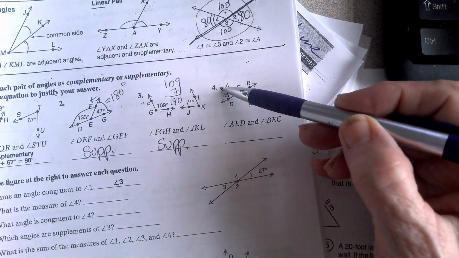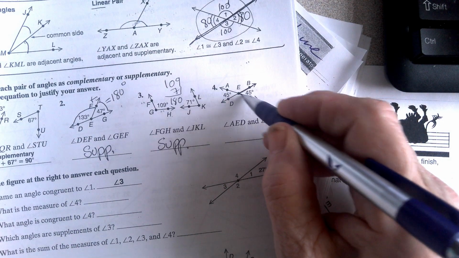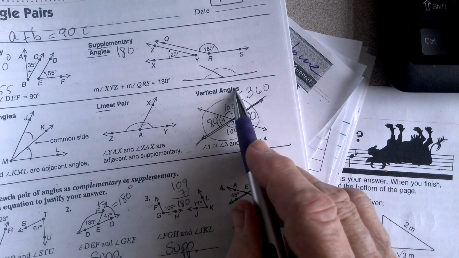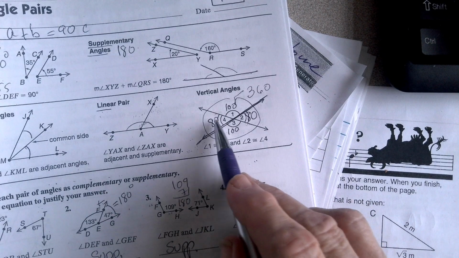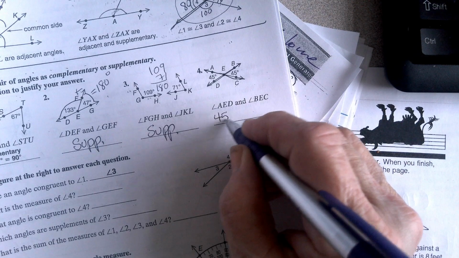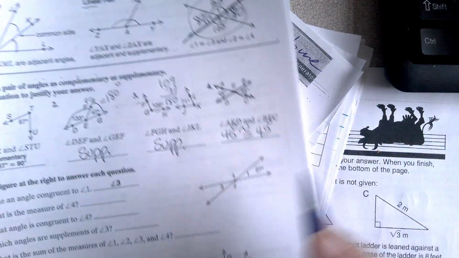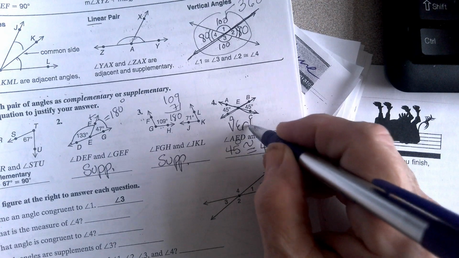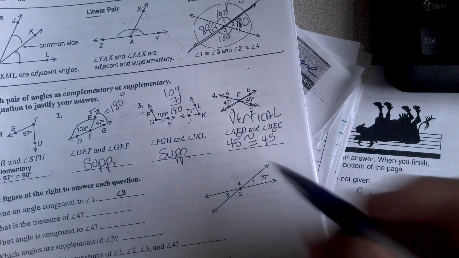I'm looking at the angle AED, and I'm looking at the angle BEC. They're across from each other, so they are called what? Vertical angles, aside from being across from each other, are also congruent. They're both 45 degrees. They're vertical, they're across from each other. In fact, I need to put that. They are vertical angles.